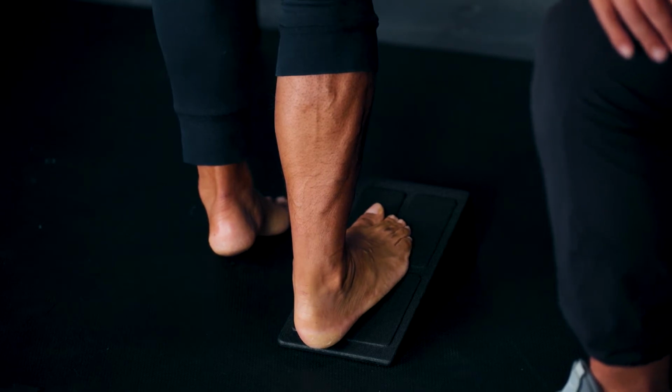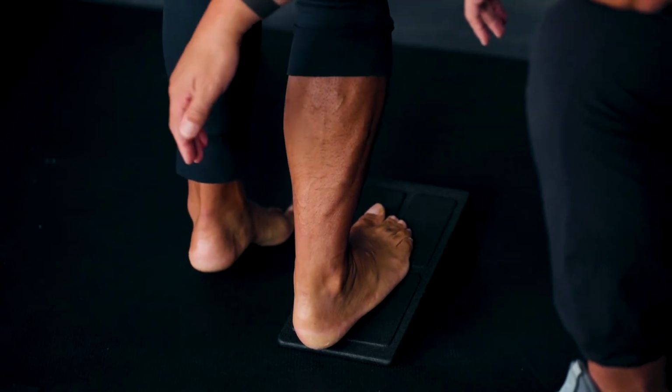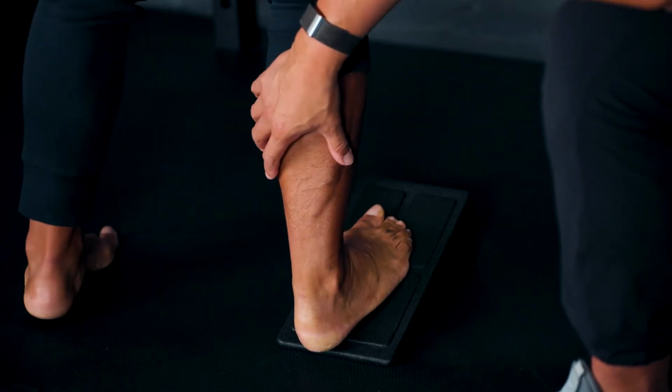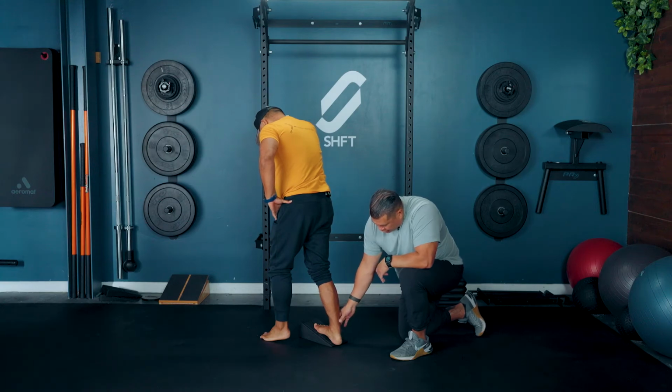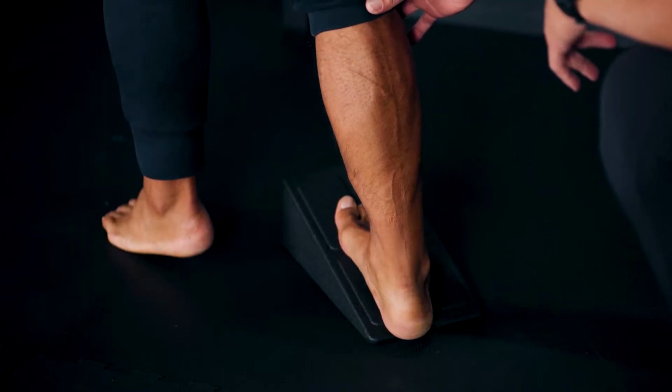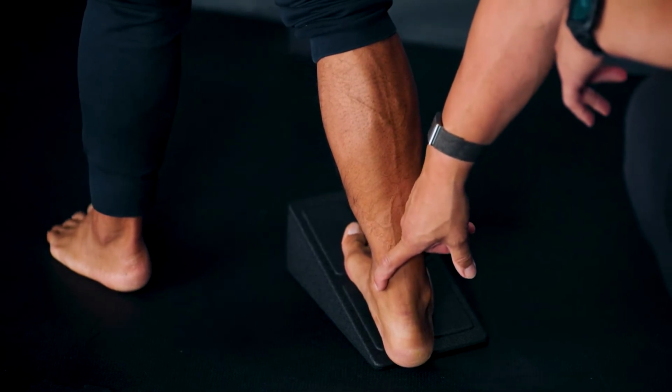You don't have to have a slant board. You could put your foot on a step, on a stairwell, or on anything that's going to be able to elevate the forefoot. And then as you can see here, he's going to stretch, but he's also trying to lean on the inside part to where he's trying to get a little bit of a deeper stretch onto this.